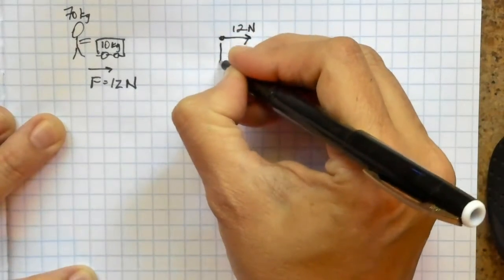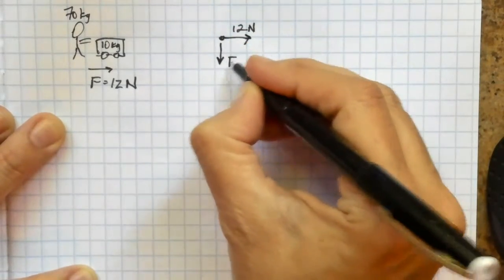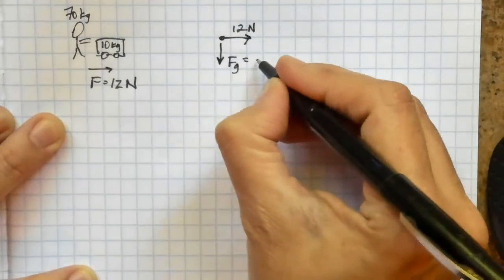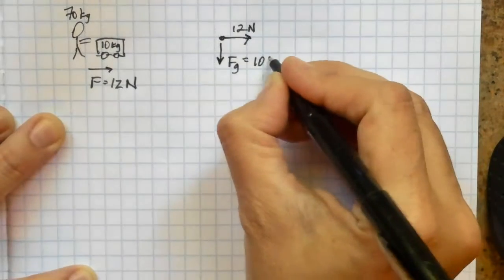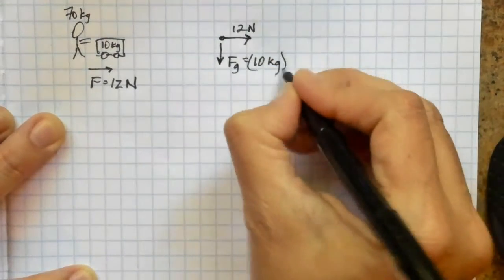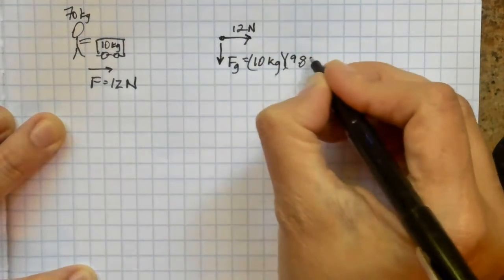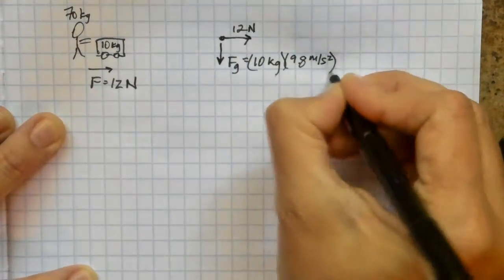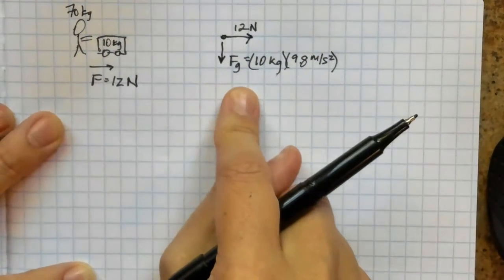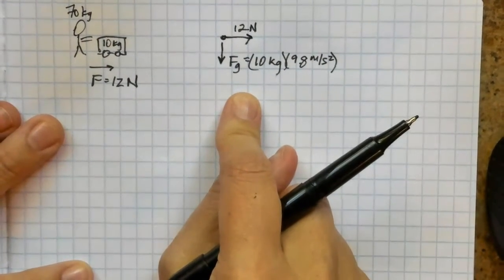Then it also has some sort of force due to gravity, and that would be 10 kilograms times 9.8 meters per second squared.